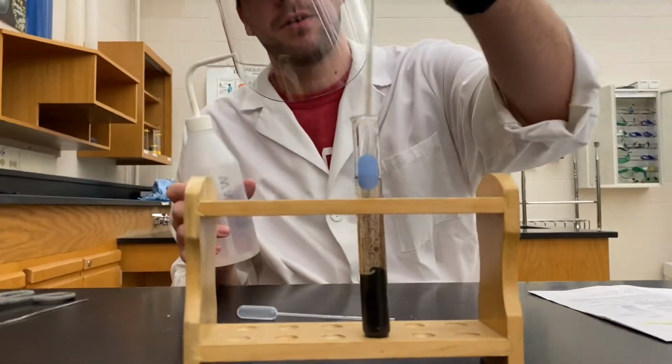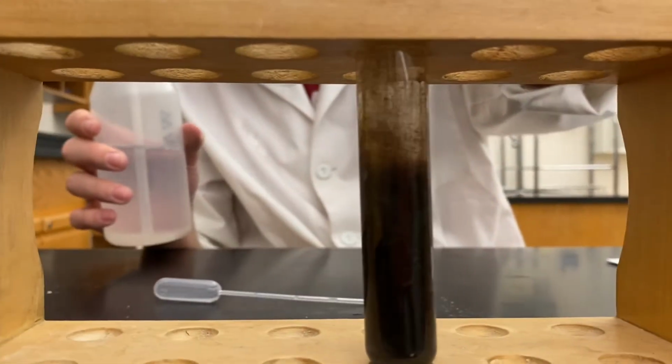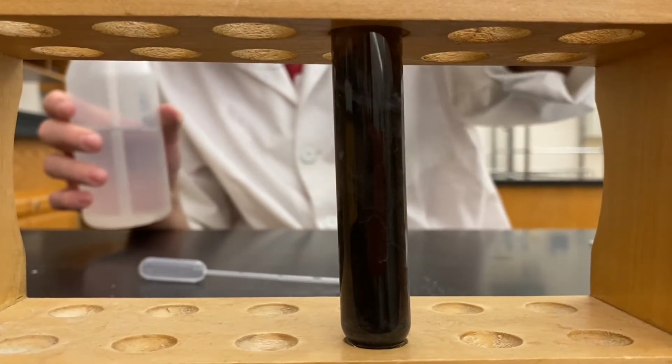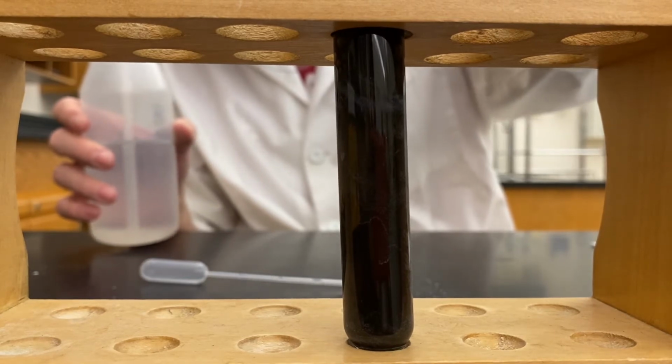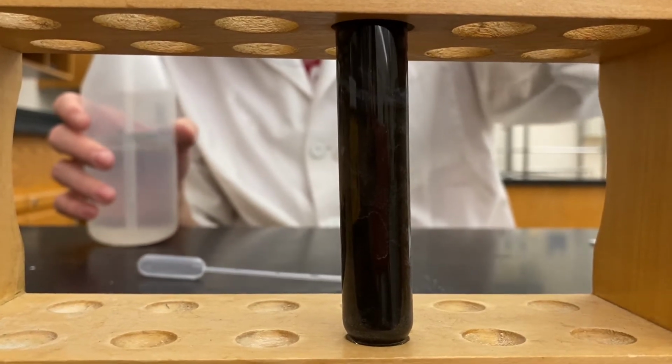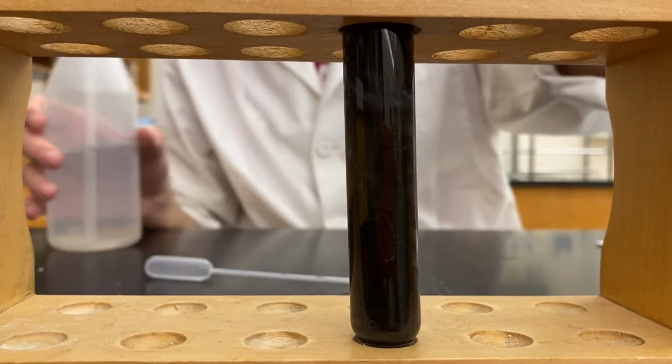Mix this, see if I've added enough of the acid. Did not.